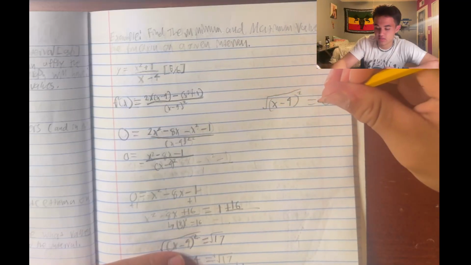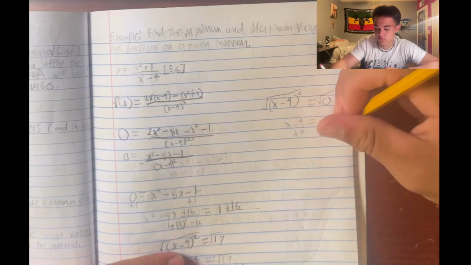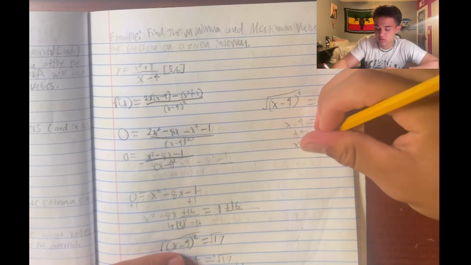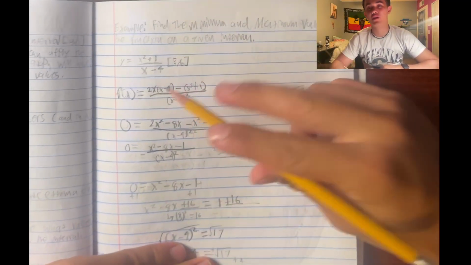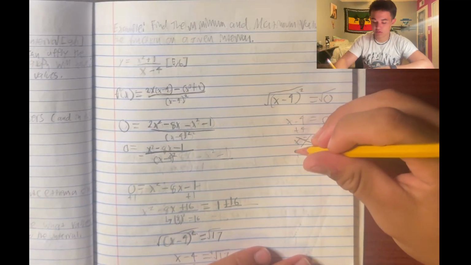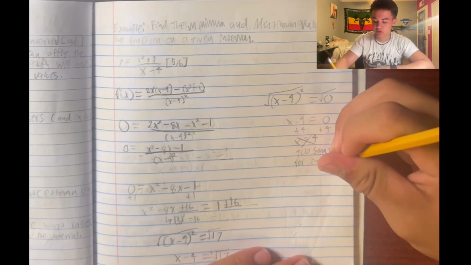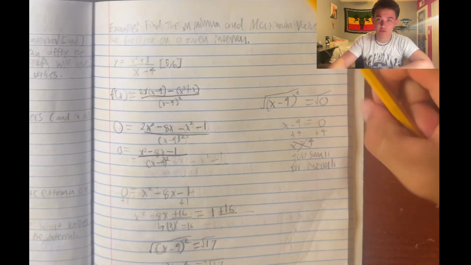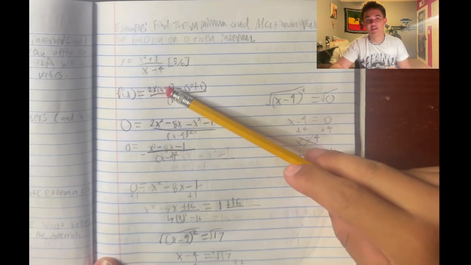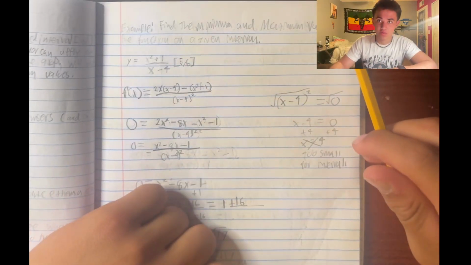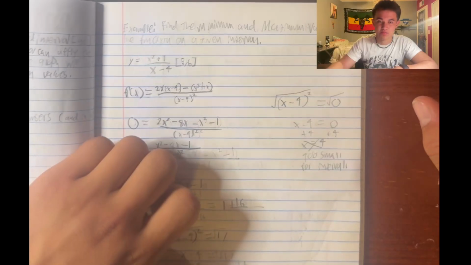Square root both sides. Plus 4, plus 4. X equals 4. And what do you know? x equals 4 is also too small to be on our interval. So, too small for the interval. Sometimes this happens, but you can't fret because you still have the 2 endpoints in the interval, which means that one of those is going to have to be the absolute minimum or absolute maximum.